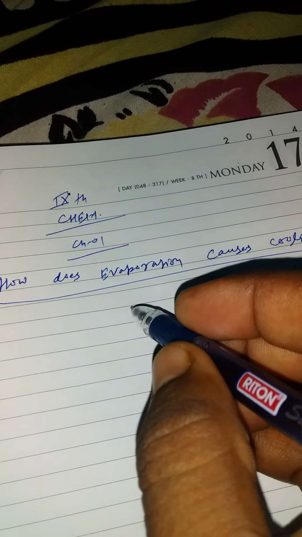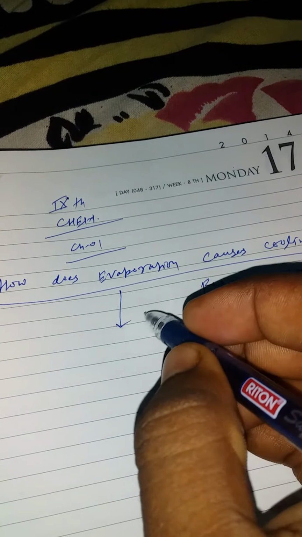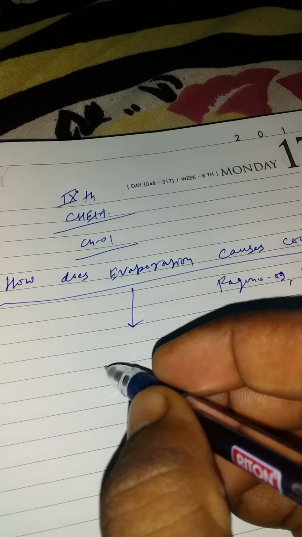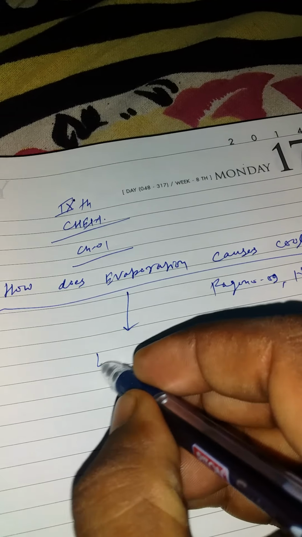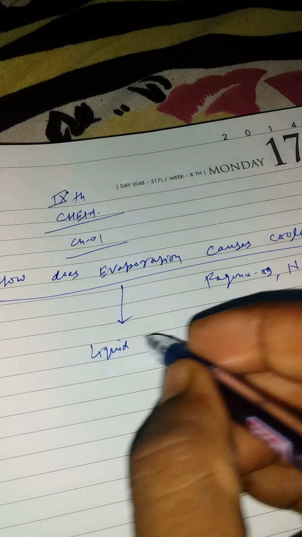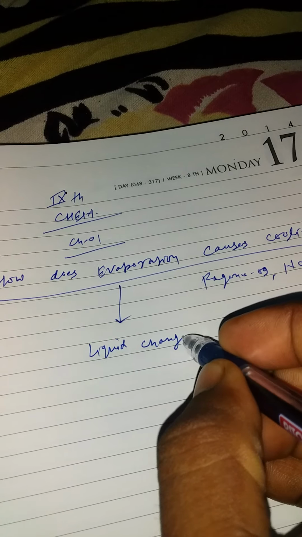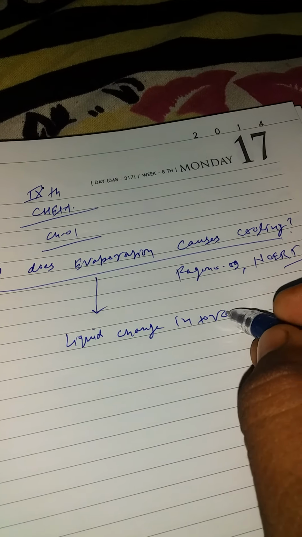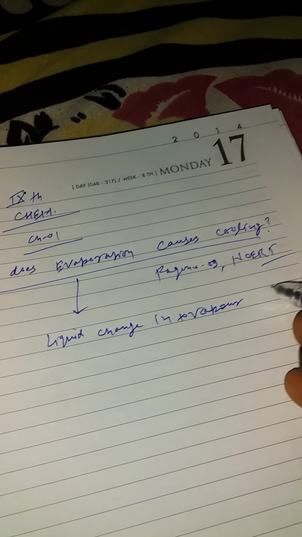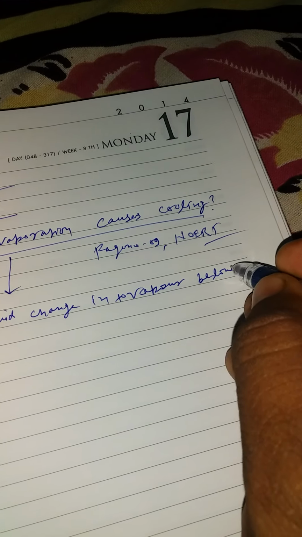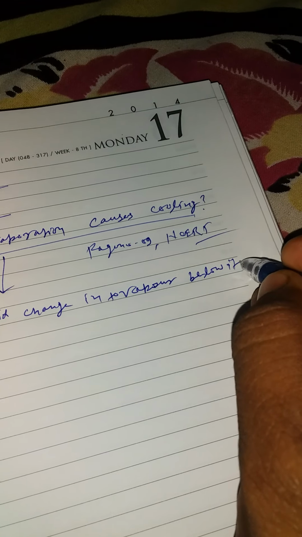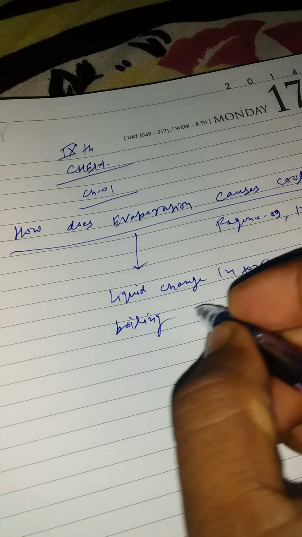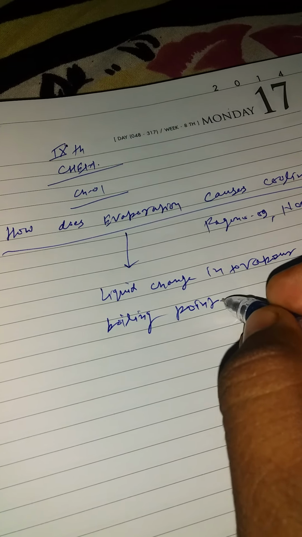We know that evaporation is a surface phenomenon, a natural phenomenon in which liquid changes into vapor below its boiling point.